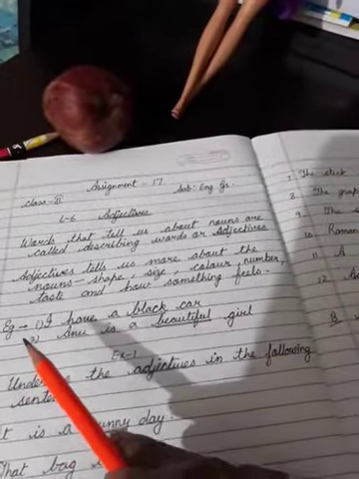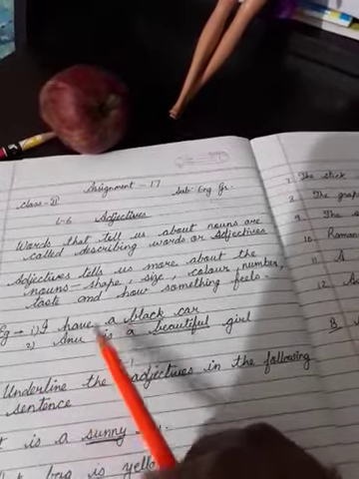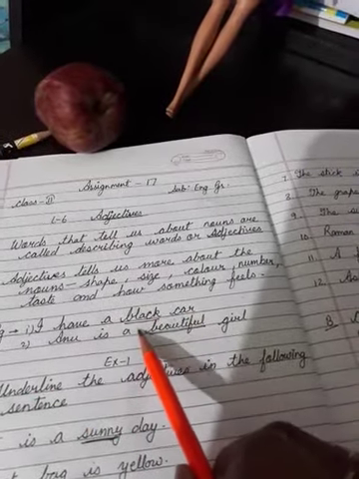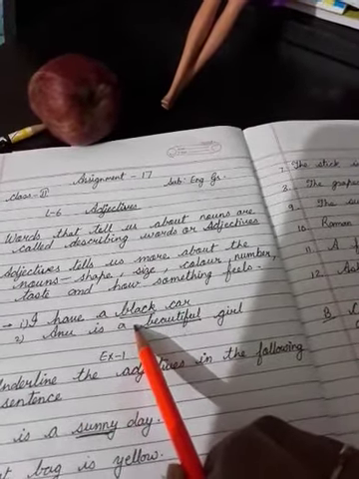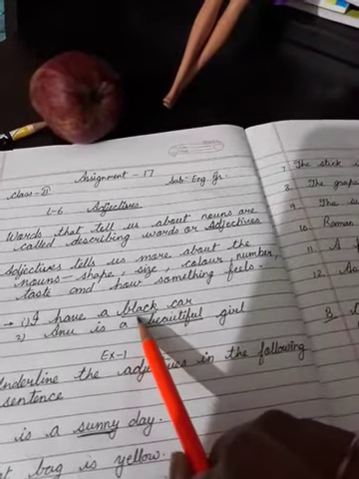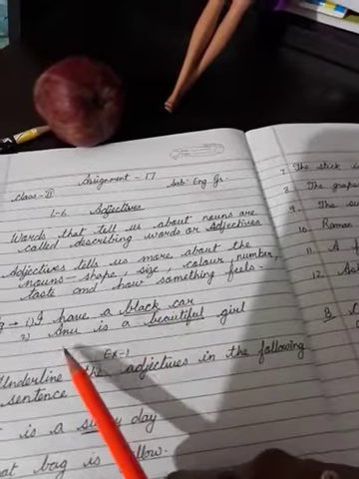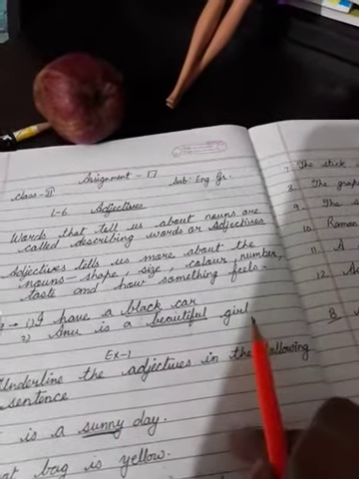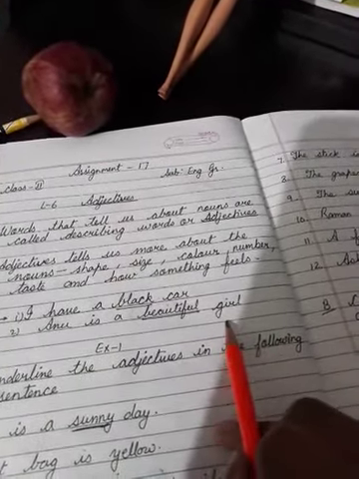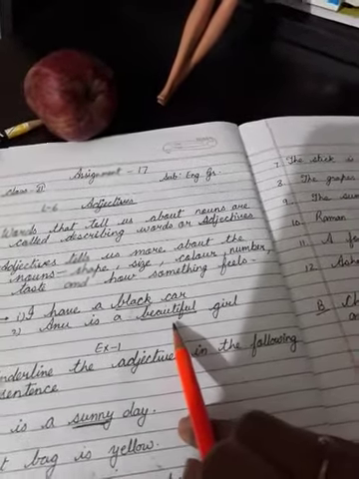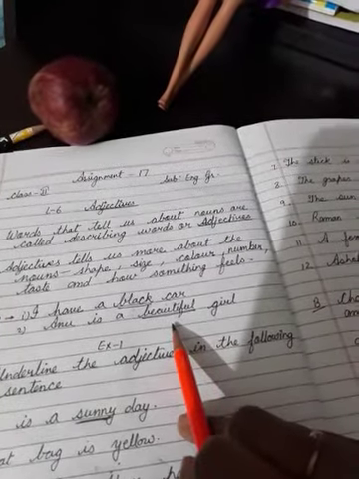Now let me read out example number 1. I have a black car. So the word black, what is it saying about this car? That it is black in color. So the word black is an adjective. Anu is a beautiful girl. So again, what are we saying about this girl? That she is beautiful. So the word beautiful is an adjective.